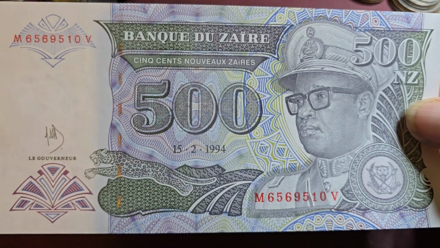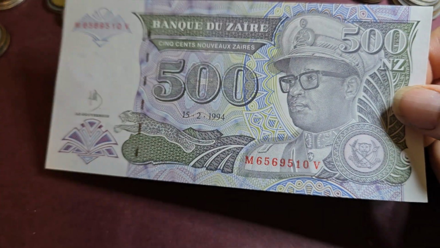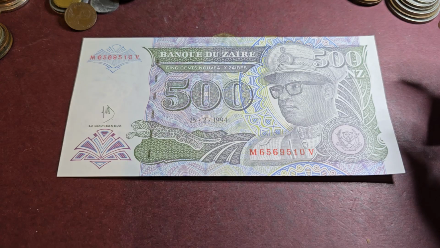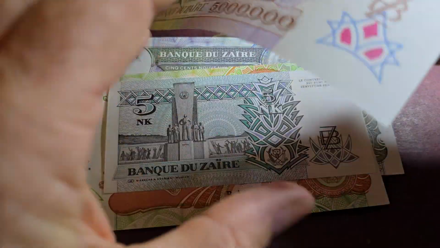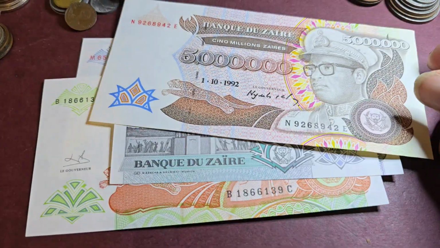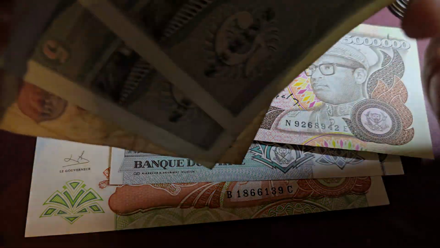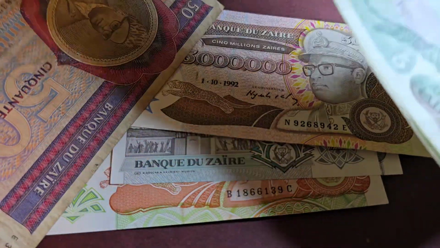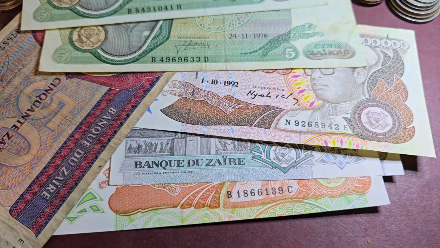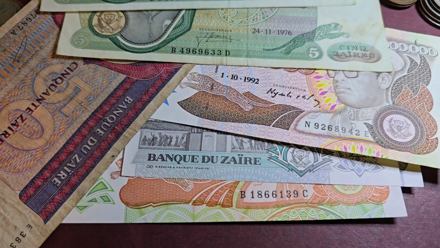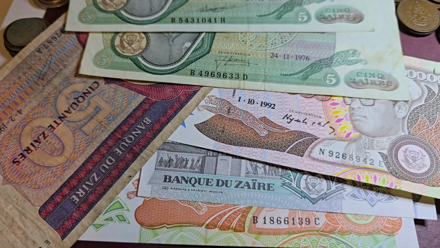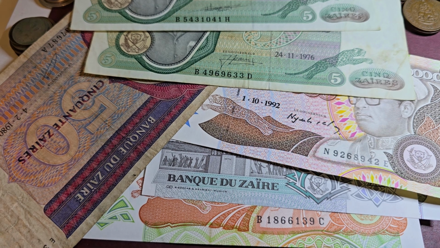Anyway, I hope this helped you with your banknotes of Zaire. Just a few. Hopefully I can get a bit more in the future. But you know, these banknotes, the minimum you're going to pay is probably about $4. If you want to get one that costs a lot less, you're probably going to have to buy a bulk lot. I'd say the bulk lots probably cost at least $20.